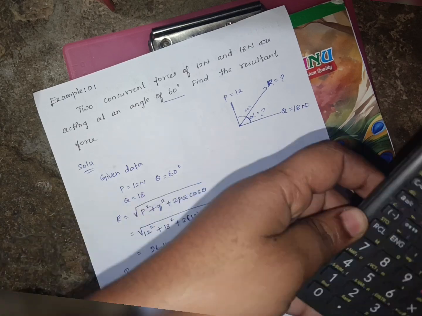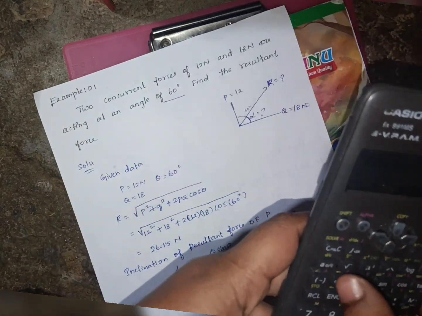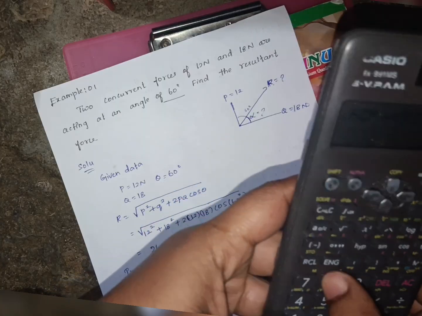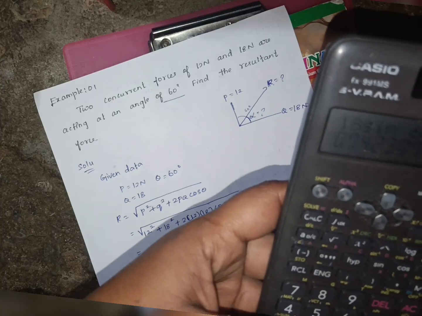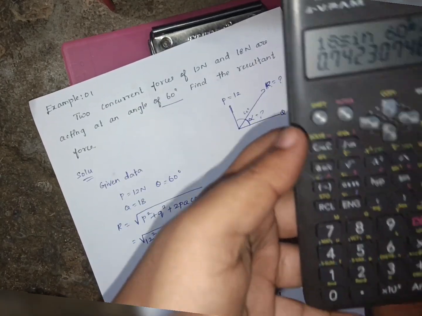So 18 sine 60 degrees divided by 12 plus 18 cos 60 degrees. We get the answer 0.742.